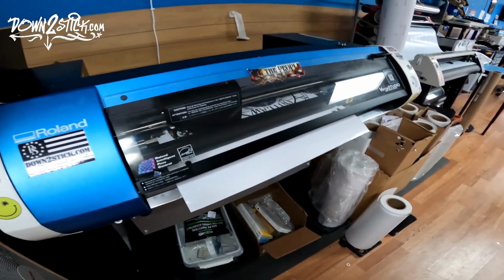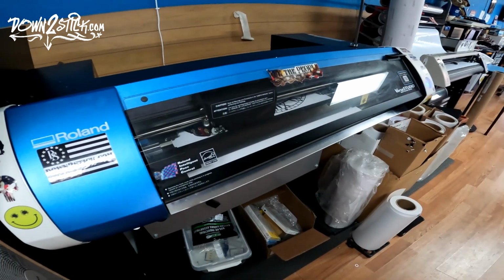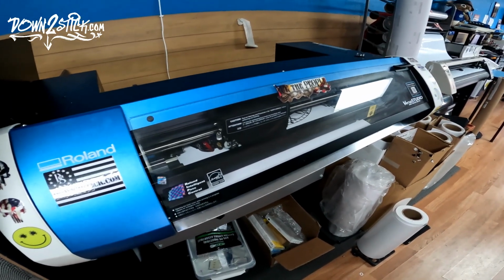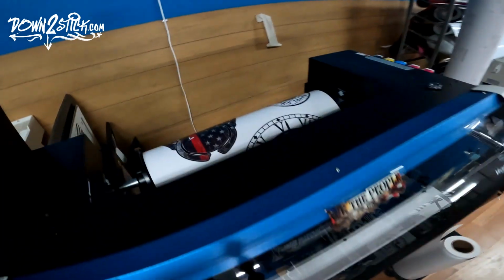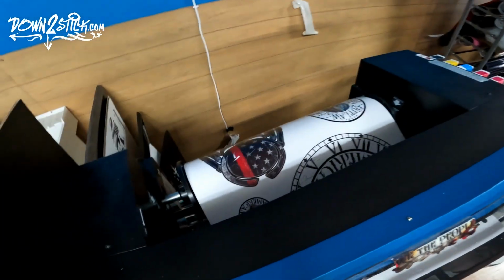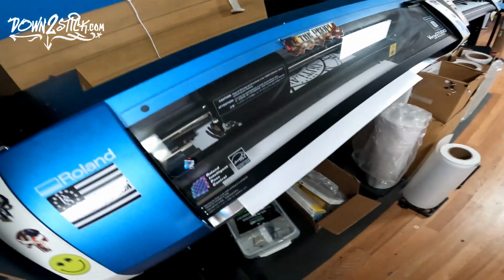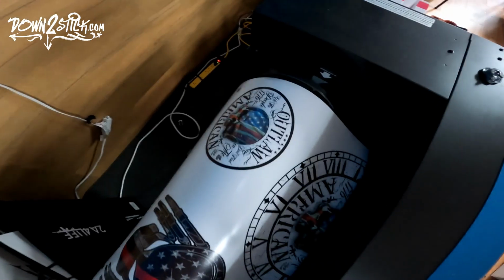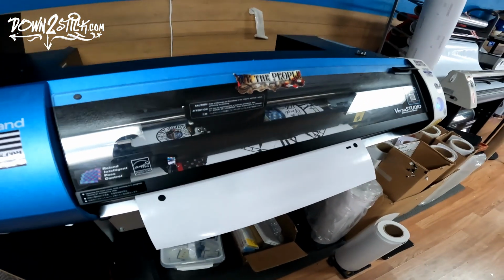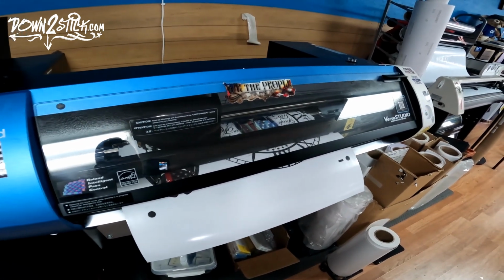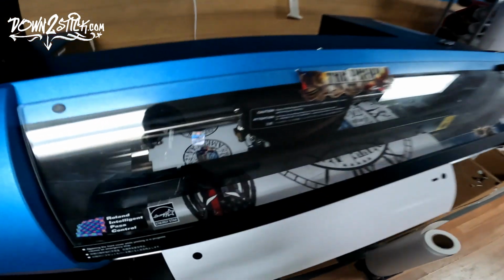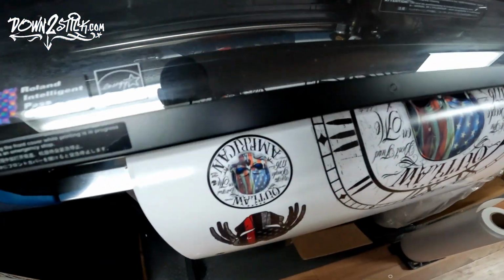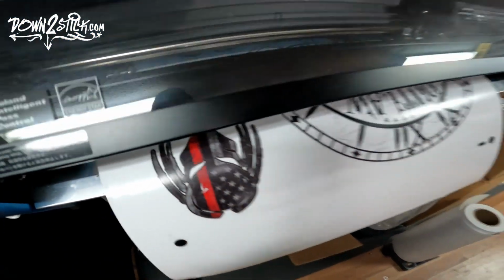All right, so we are now cutting. There's some other jobs on this sheet. I got the thin red line Predator helmet. So it's cutting those out right now, but you can see the Outlaw clock, and I made an extra sticker right there. I want that one on my car. I really like that design. That one actually doesn't have the clock numbers. I'll show you that when it comes out. And then there's a small one in there. I did a couple of 3-inch sizes, and those are for sale.